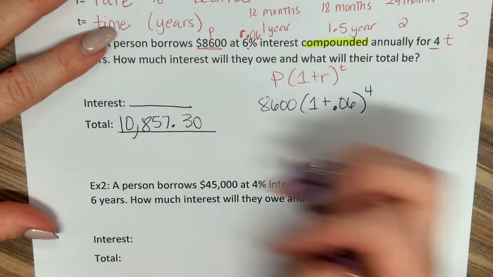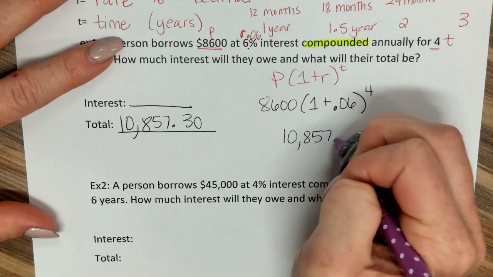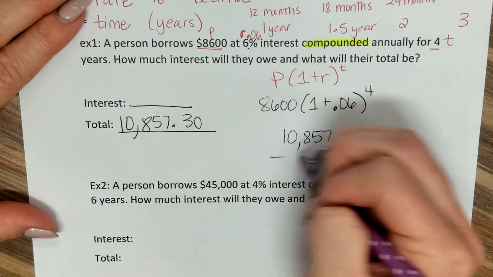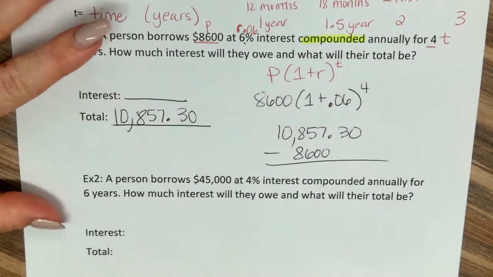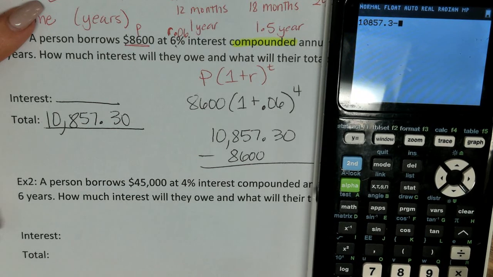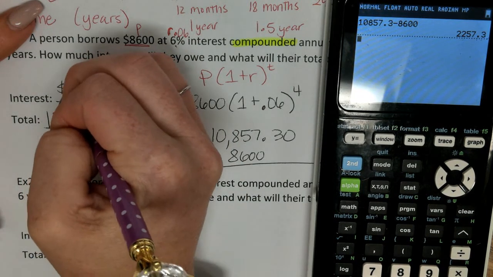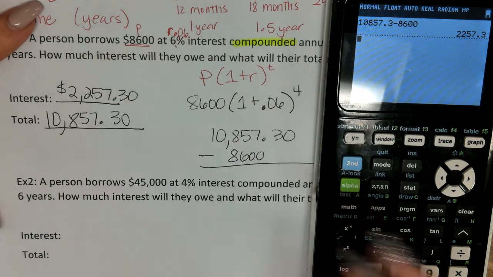Take what you borrowed and subtract it from the total. So $10,857.30 minus $8,600. And that will give me the interest. They're going to charge me $2,257.30 in fees.